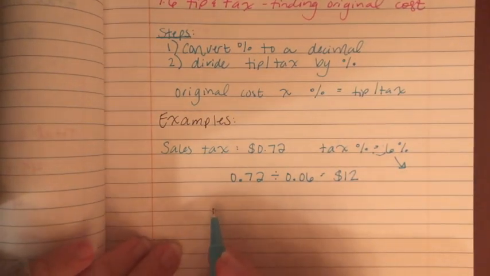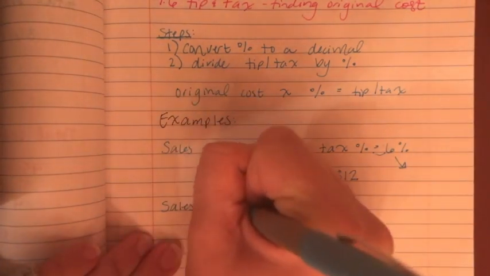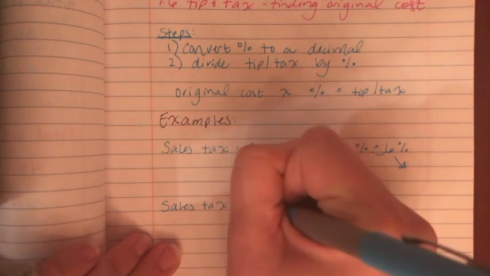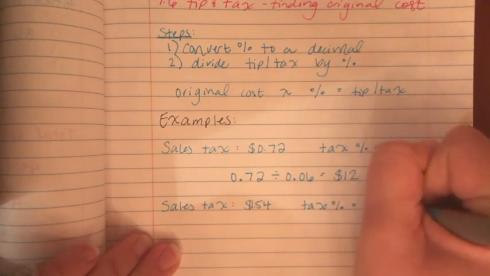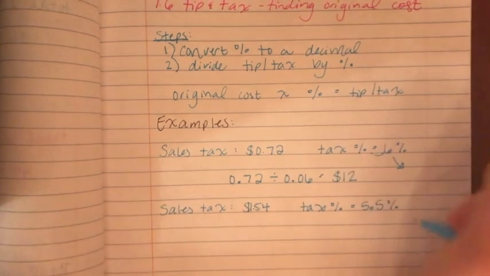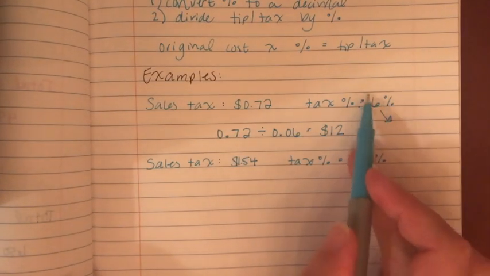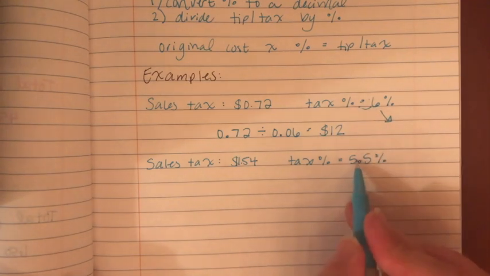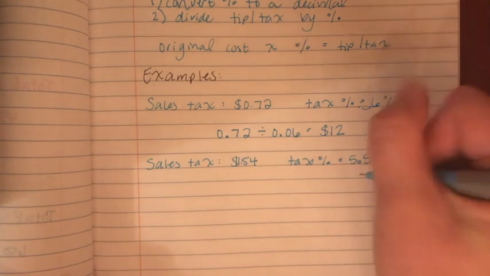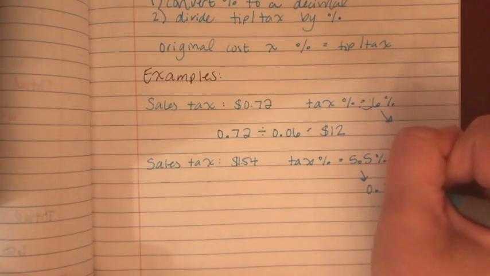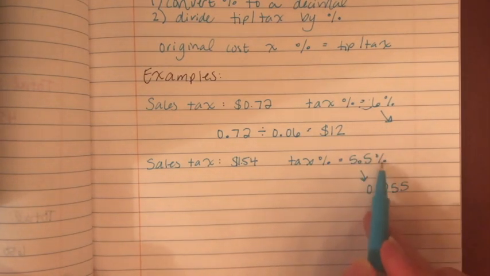Okay, let's do another sales tax example. Let's say that my sales tax was $1.54, and my tax percent was 5.5%. For this one, normally you've seen percents in this form where there's no decimal. So here, we start at the end, and I move it in twice. So I would get 0.055. So that's what this is as a decimal.